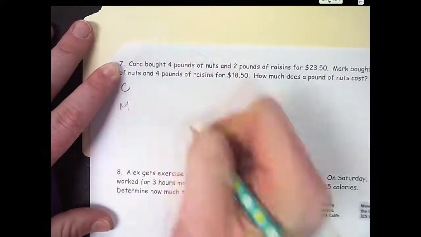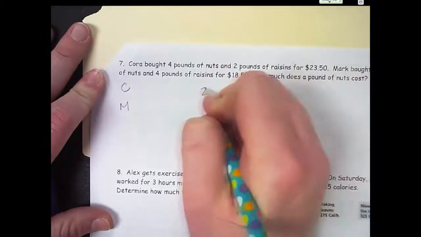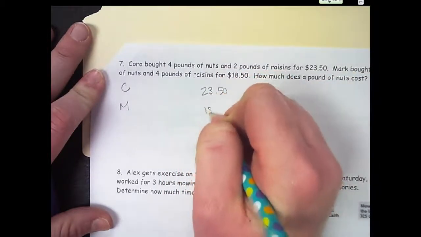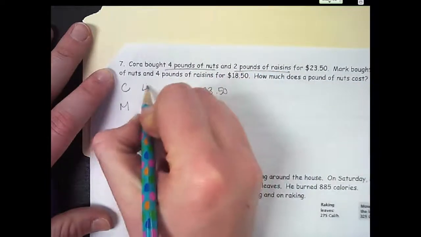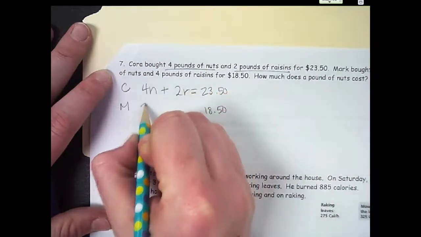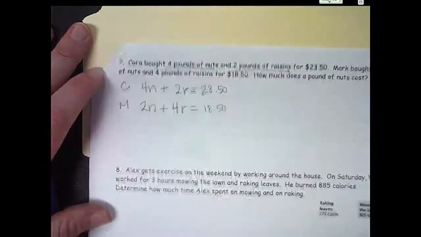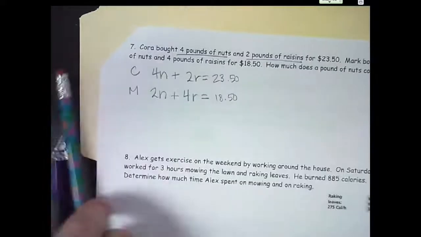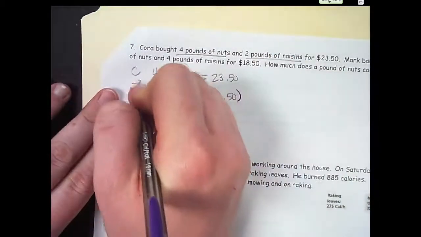So you have your 2 different people here. You still have your totals of your money, $23.50 and $18.50. But they tell you exactly what each person bought. So this is going to be 4N plus 2R. And then this is going to be 2N plus 4R. You can use substitution or elimination. I don't care. I'll do elimination. Elimination would be easier on this one.